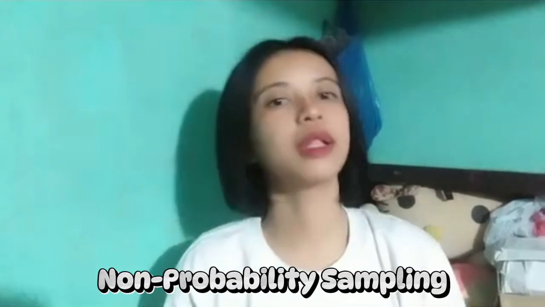Random sampling technique. It is also known as probability sampling. It aims to select a sample from a population in which each member has a known chance of being chosen, ensuring a representative and unbiased sample. In addition, it is a subset of a statistical population in which each member of the subset has an equal chance of being selected.